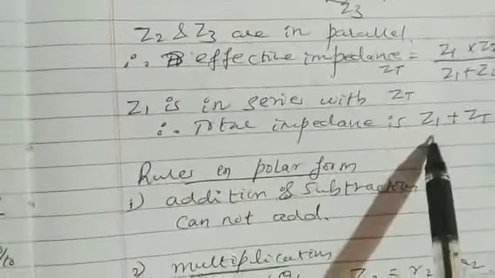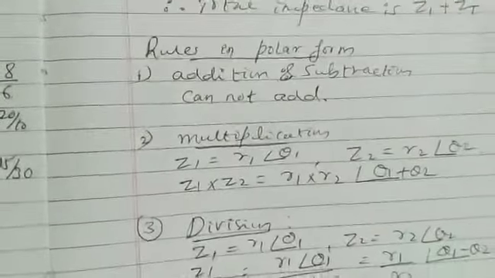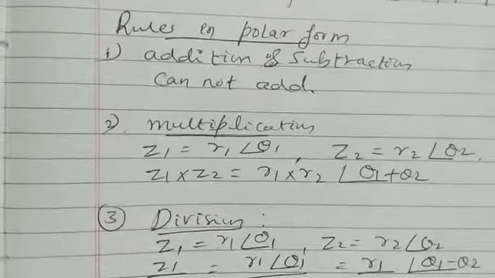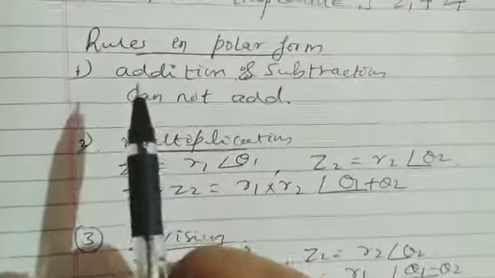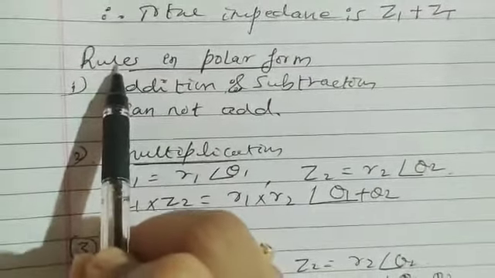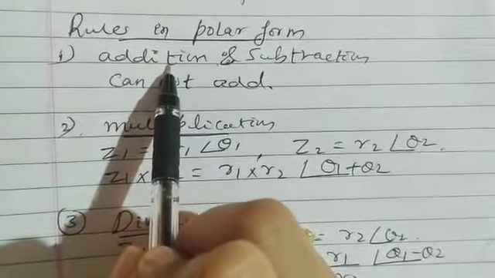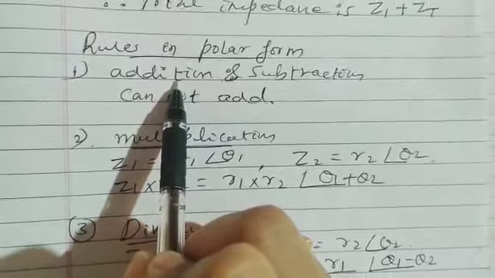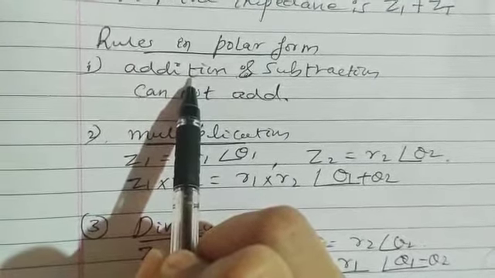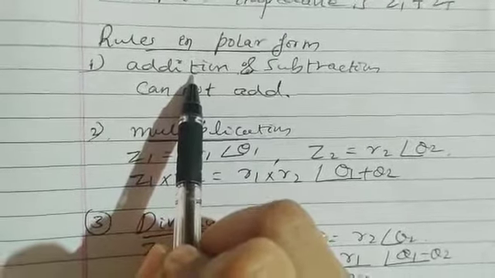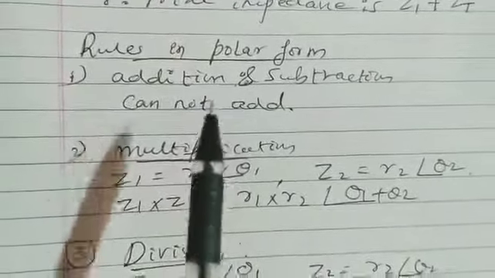And one more thing you should remember: whenever we are using the impedance in rectangular form or polar form, there are certain rules, and according to the rules only we have to solve. See some of the rules in polar form. While doing the calculation, we come across basic mathematics, that is addition, subtraction, multiplication, division. The same thing you are going to do wherever you solve the circuits.